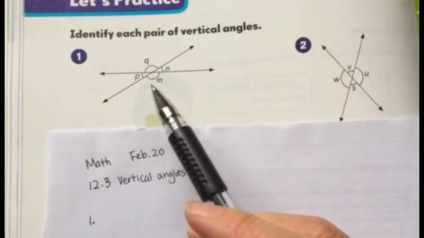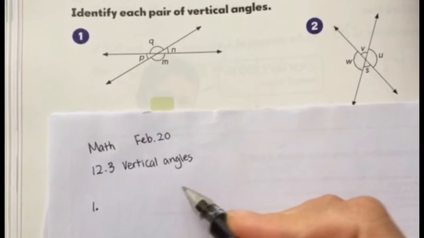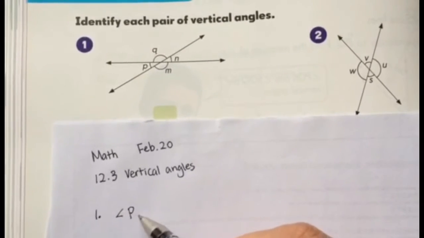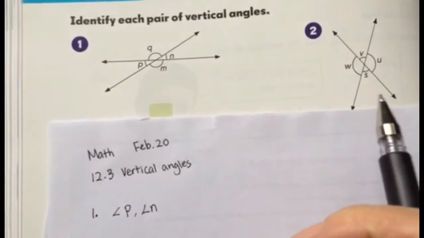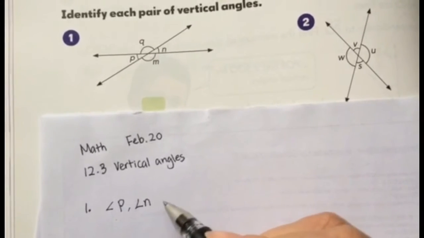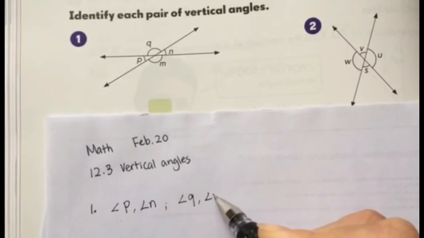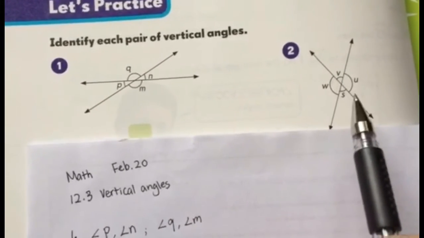In this case, the vertical angles are angle P and angle N. That's all you need to write. And there's another pair, and you can write here too, angle Q and angle M. And that's all. Same thing for question number 2.